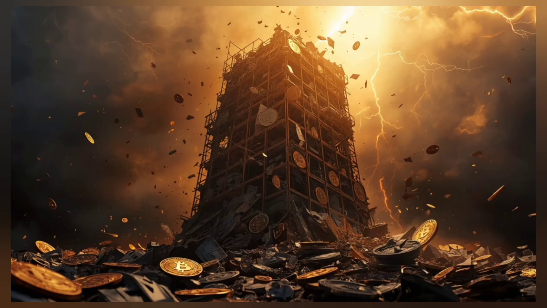Inflation doesn't crash your money. It slowly erodes its buying power. If inflation averages 5% and your savings earn 2–3%, your money is shrinking every year, even though the number looks bigger. That's why people feel poorer even when they save. So no, cash is not risk-free, it's just predictably risky.